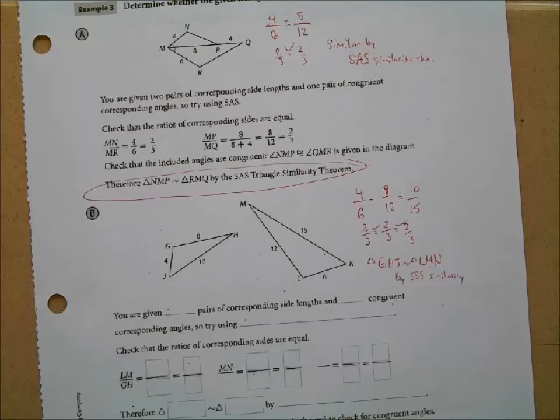Okay, so your homework. We'll start on page 617. I'd like you to do number 1, and then 3 through 15 all, and 18.